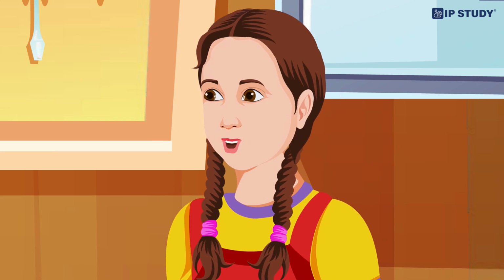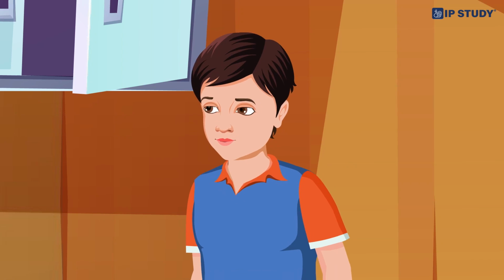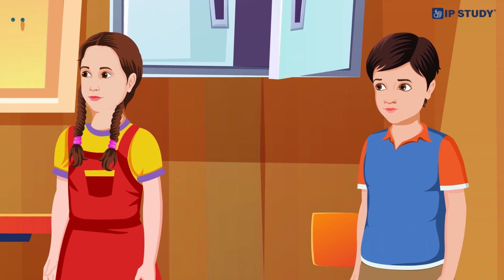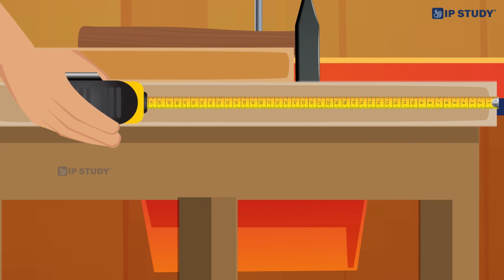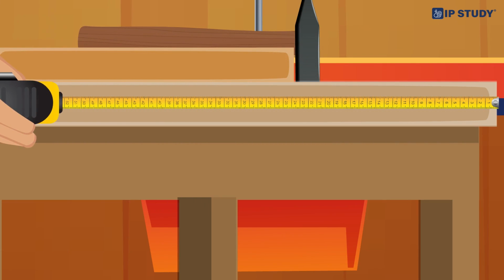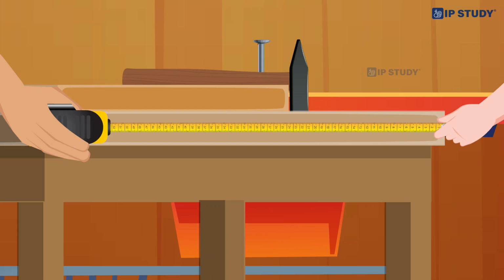Now that you know about measurement, let's put it to use. I'll measure this wood to make sure your table is the right size. Can I help, Dad? Me too. Hold the measuring tape here, Khushi, and Avnish, mark this spot at 50 centimeters.